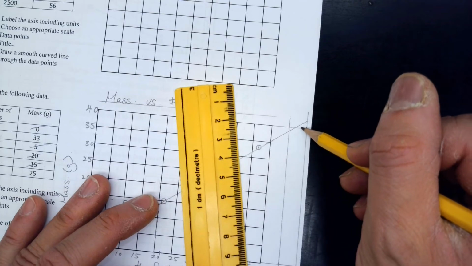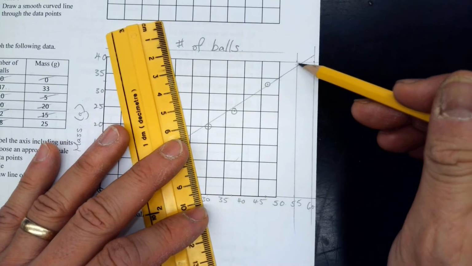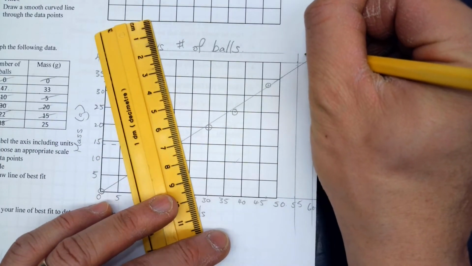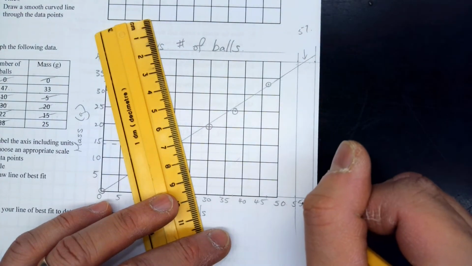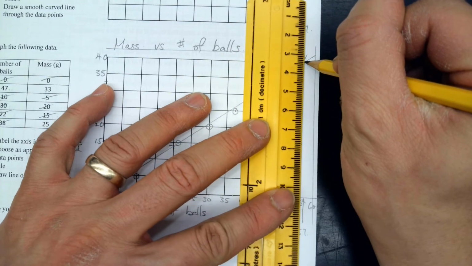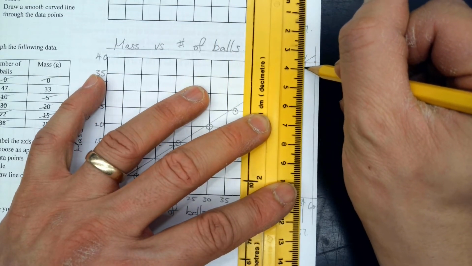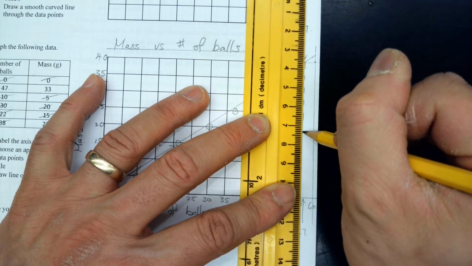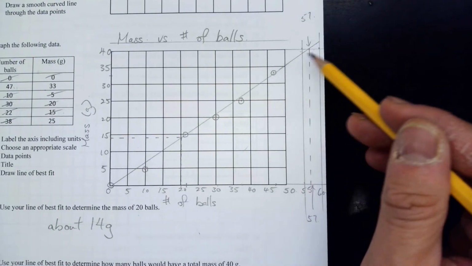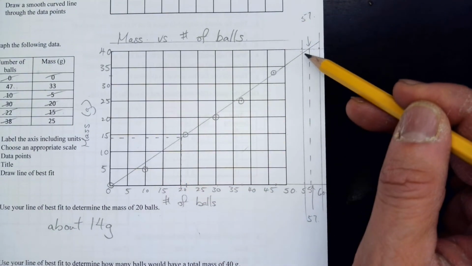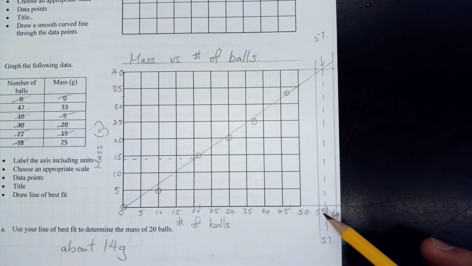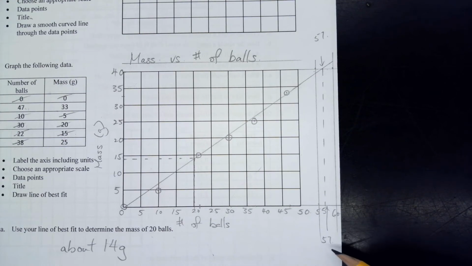So between this point and this point, pretty close, I would guess about 57. So using a line of best fit, if I extend this line all the way to 40 grams and down here, this would look something like 57.